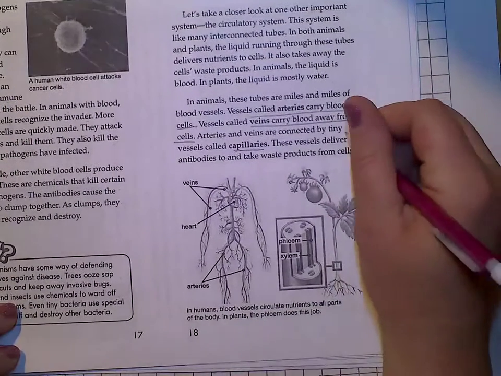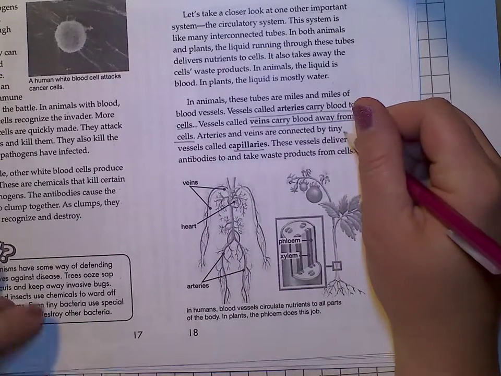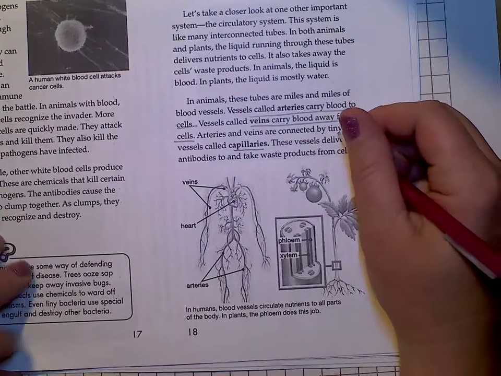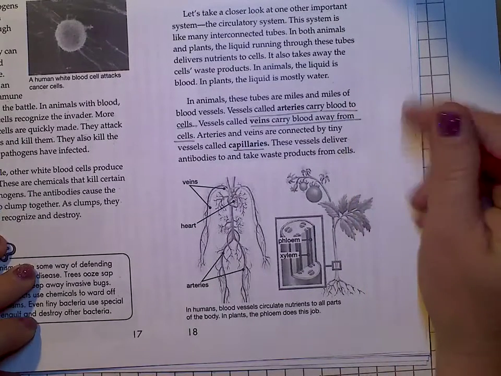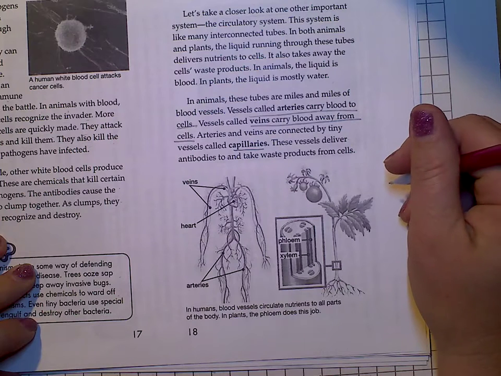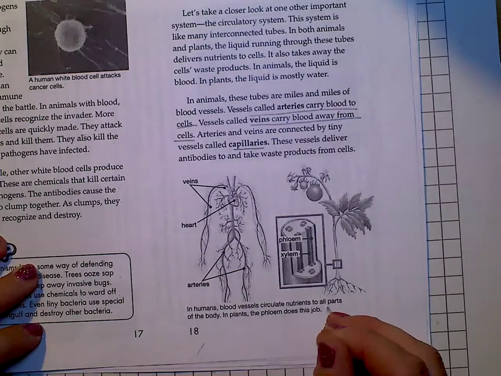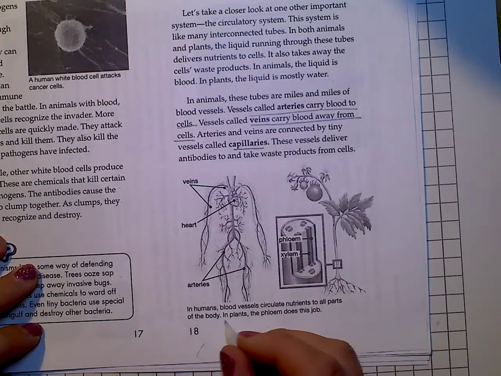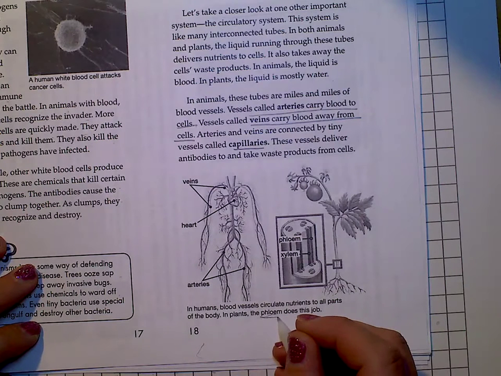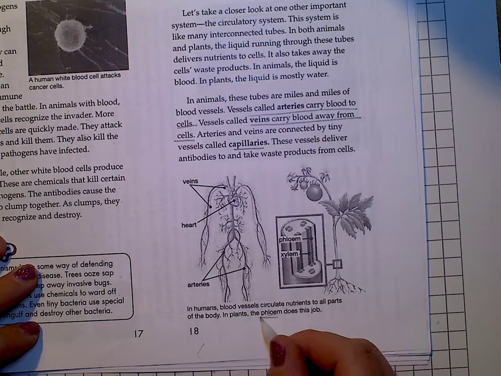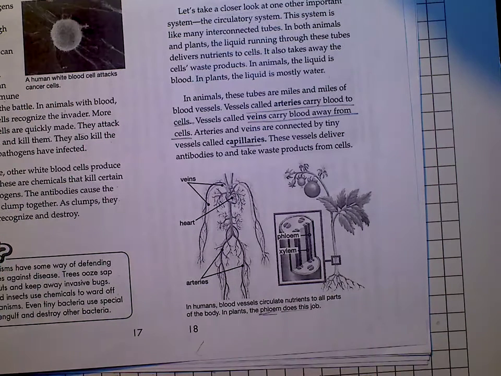Arteries and veins are connected by capillaries. In humans, blood vessels circulate nutrients to the parts of the body. In plants, the phloem does this job. Phylum, sorry. That makes more sense.